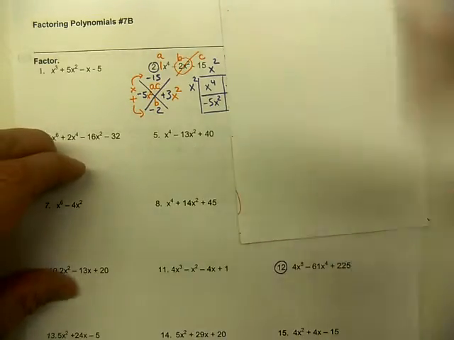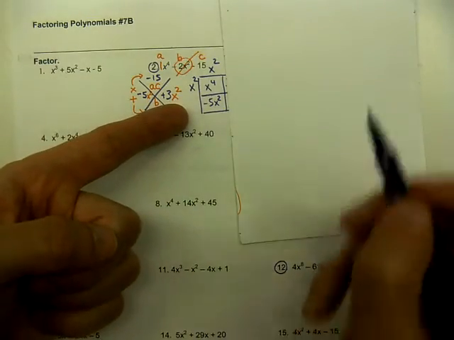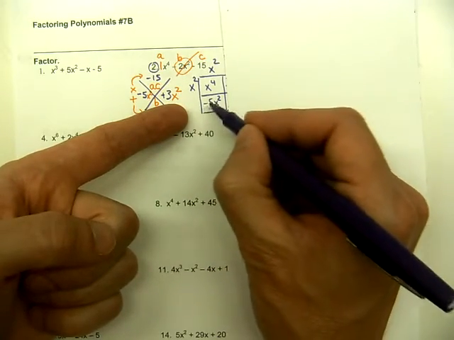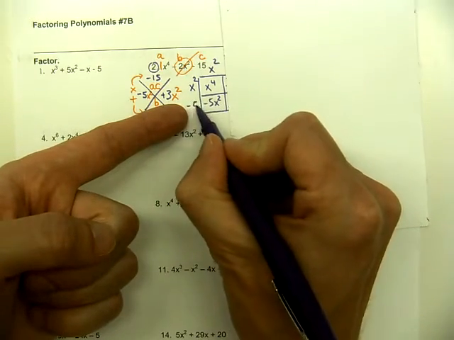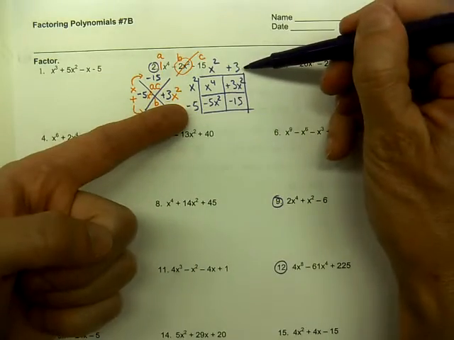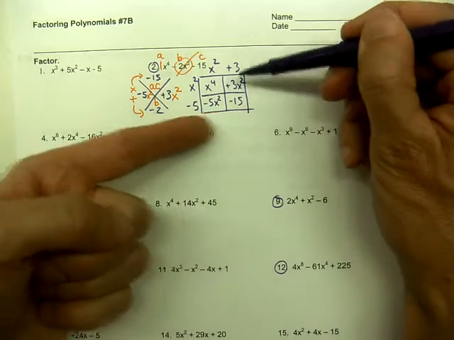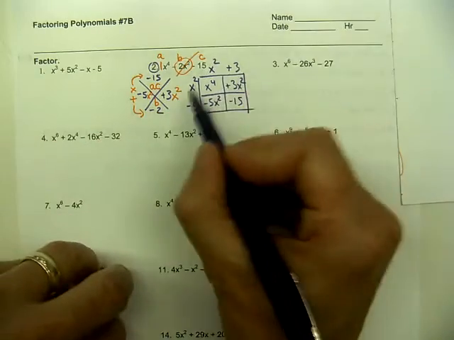Looking at the column on the left-hand side, what value on the left times the x squared at the top, multiply to get a negative 5x squared, that's a negative 5. Now double check your work. Does negative 5 times the positive 3 multiply to that negative 15? If it does, everything is good, and these are your factor pairs.